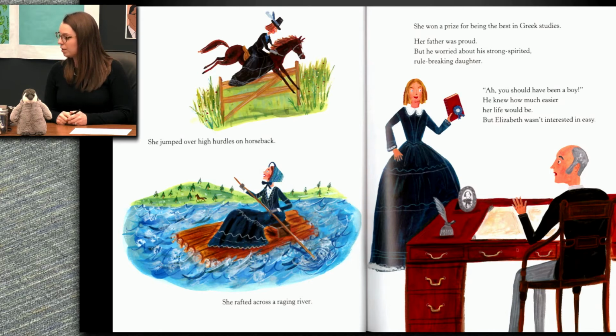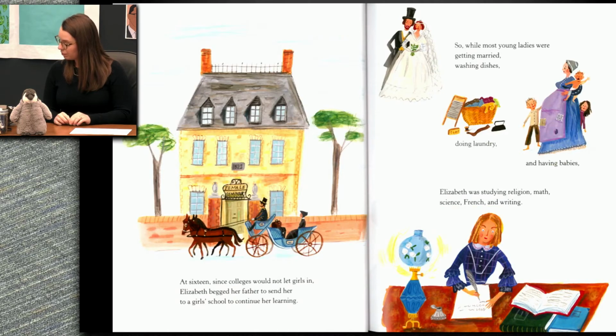You should have been a boy. He knew how much easier her life would be, but Elizabeth wasn't interested in easy. At 16, since colleges would not let girls in, Elizabeth begged her father to send her to a girls' school continuing her learning. So while most young ladies were getting married, washing dishes, doing laundry, and having babies, Elizabeth was studying religion, math, science, French, and writing.